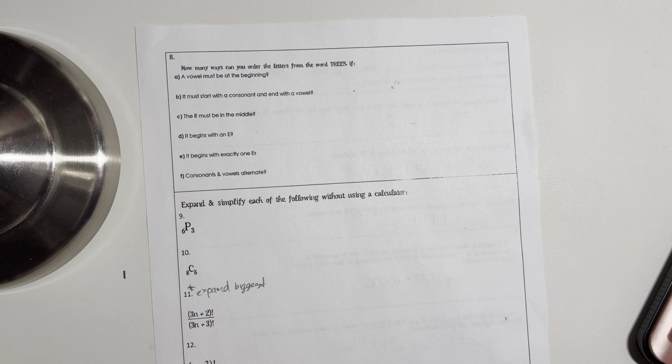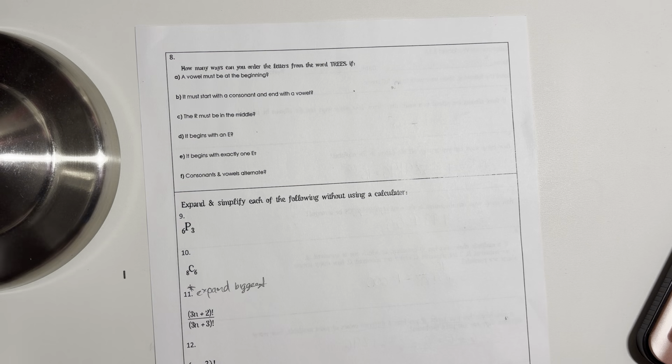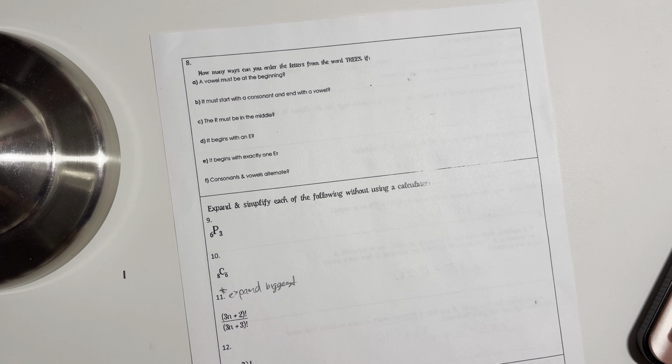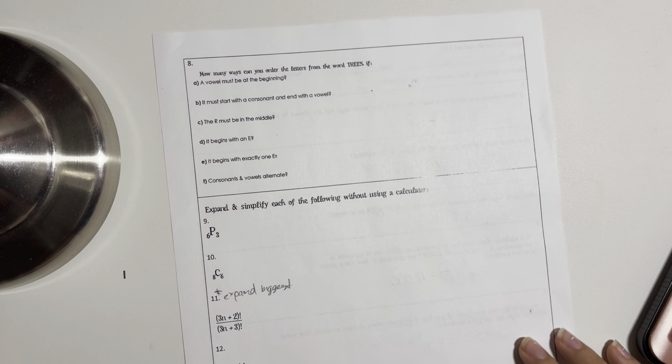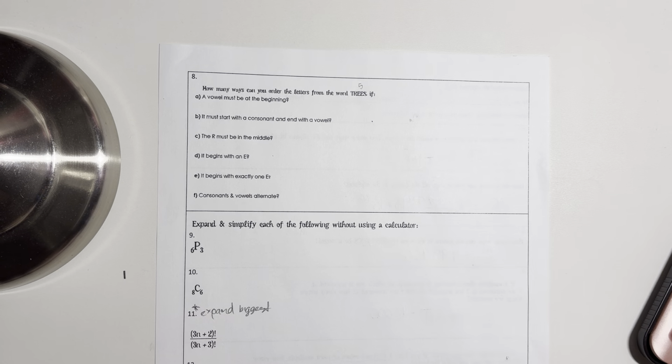So moving on, for the back, number 8. Number 8, I'm pretty sure it's pretty similar to this problem that we got in the notes, so this is what I'm going to use to help myself. It says, how many ways can you order the letters from the word trees if a vowel must be at the beginning? So we have 1, 2, 3, 4, 5 letters.